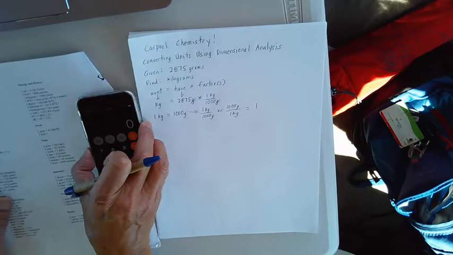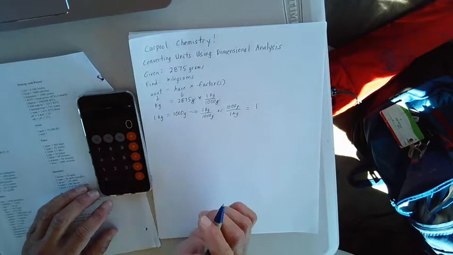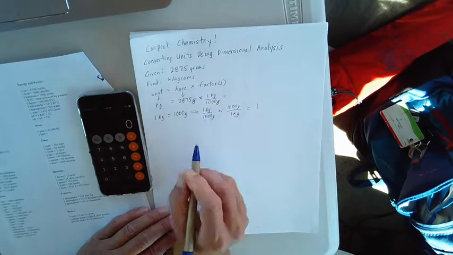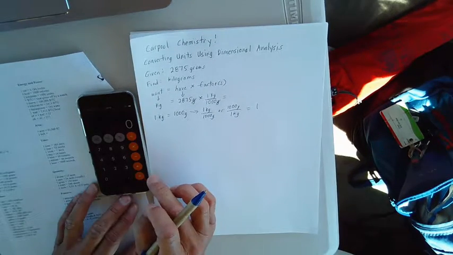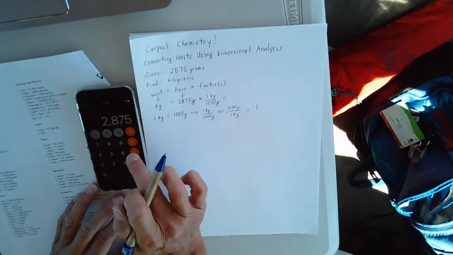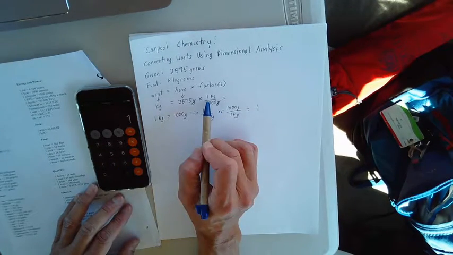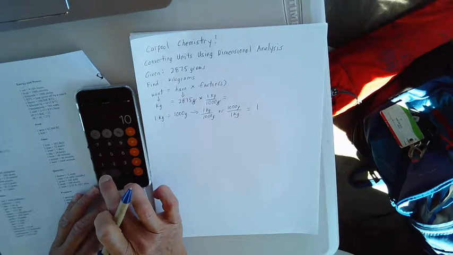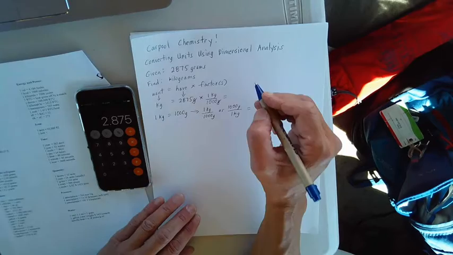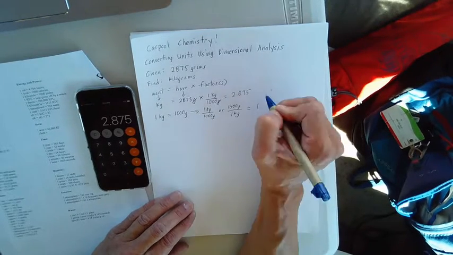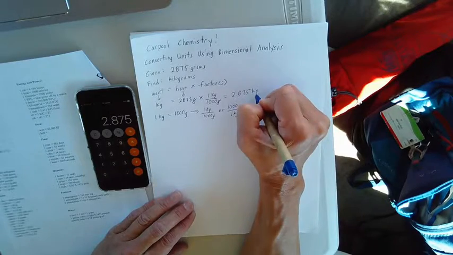And then you could either do this division problem in your head, or you could use your calculator, because not all problems are going to be divided by 1,000. And so you simply punch in 2,875 times 1, and then this big line says to divide by 1,000. And you have an answer of 2.875 kilograms.